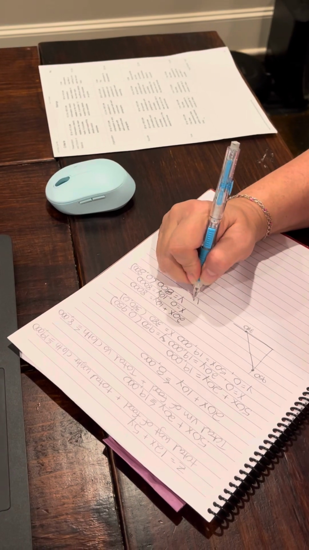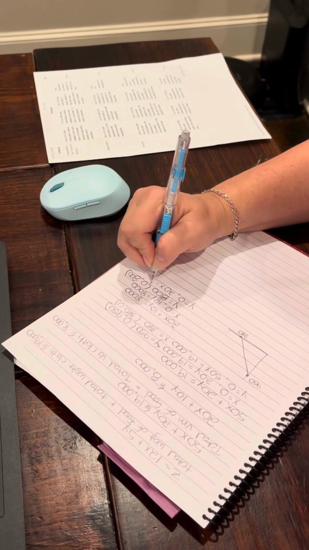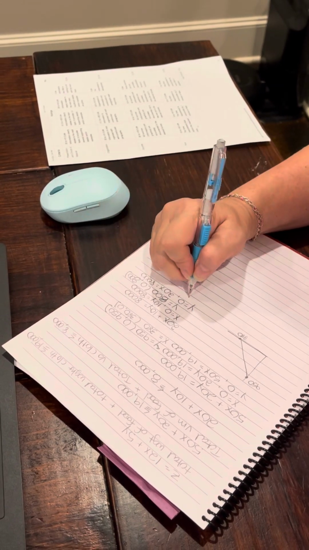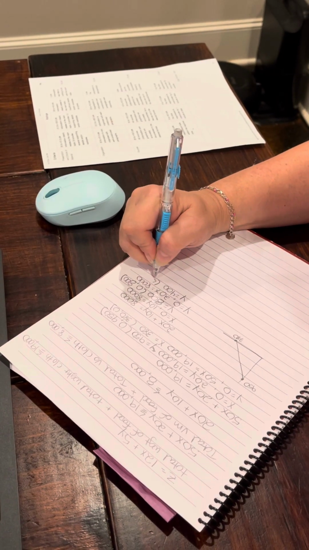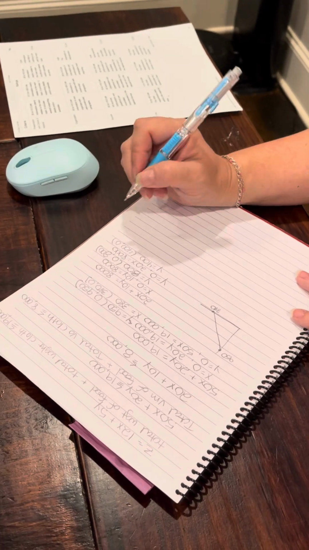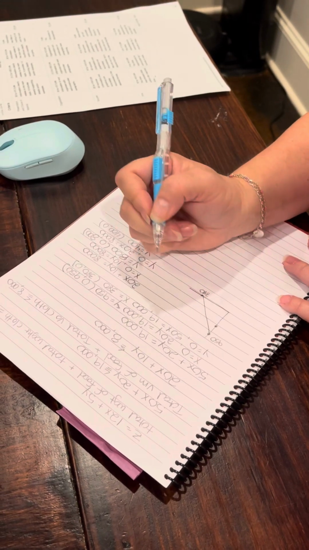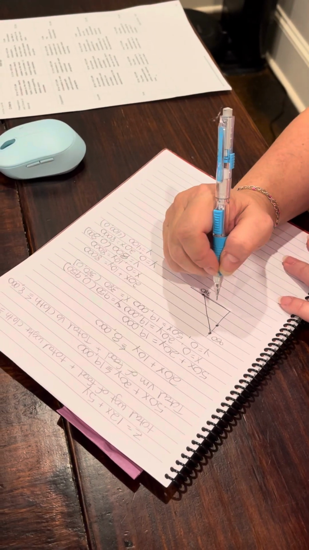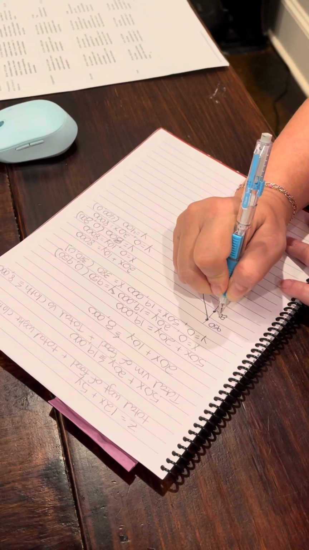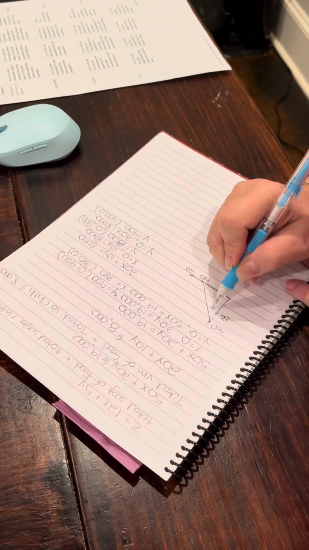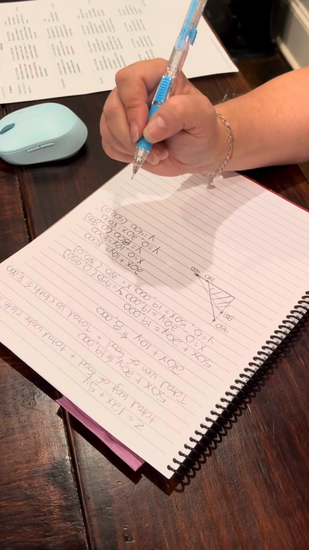And when y equals 0, 20x equals 8,000, so x equals 400, or (400, 0). We graph that with the 800 on this one and the 400 here. And we connect those. And this will be the area where we'll be looking.